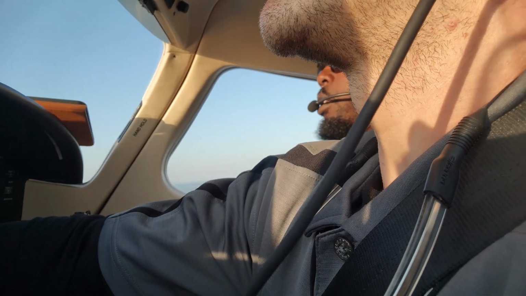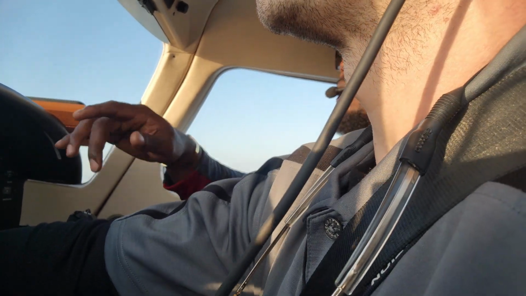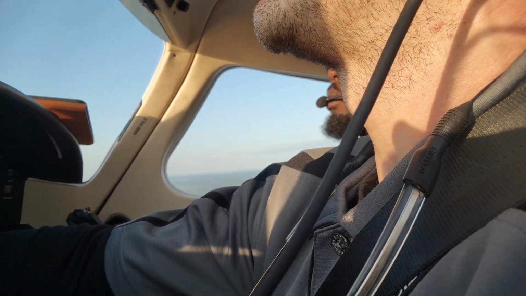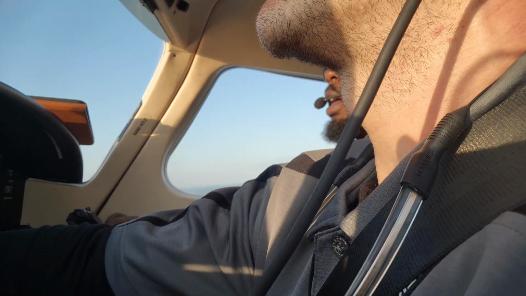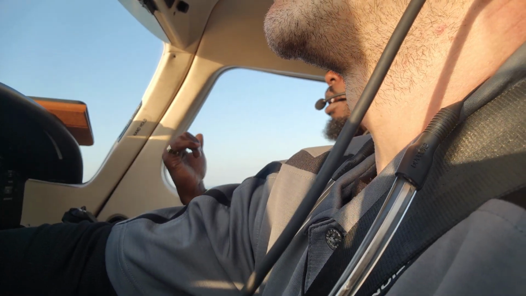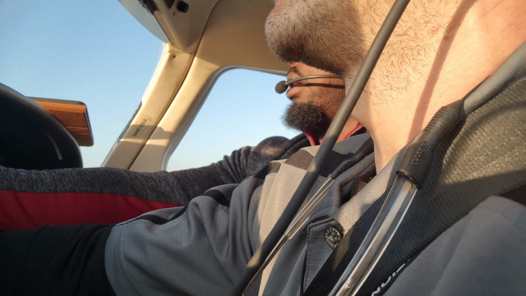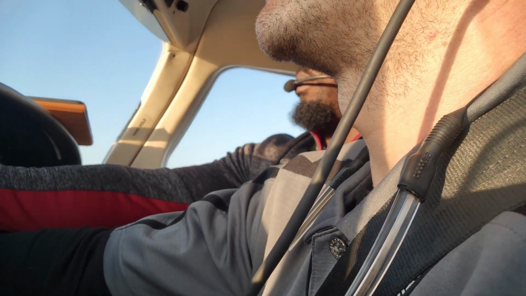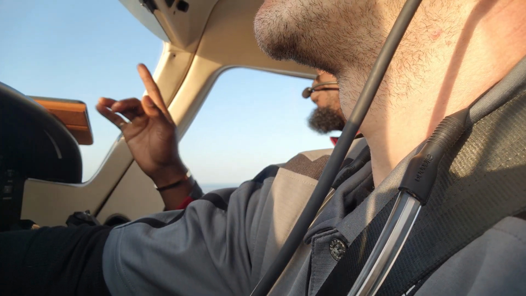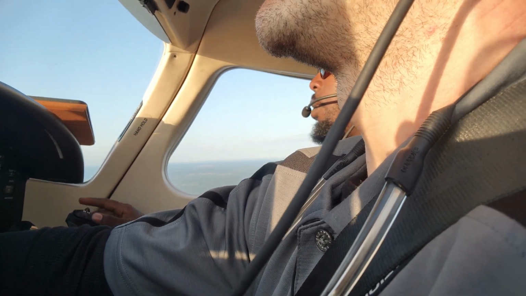All right, your controls. My controls. Now we're going to turn a little bit to the right, and we're still climbing. We're climbing at 87, so we can pitch down just a little bit. Pitch down till you see the airspeed 87. Now we're going to turn right to that heading. You see the heading bug right there, which is going to be a 180 heading. So turn right out there, and we're going to give a call.